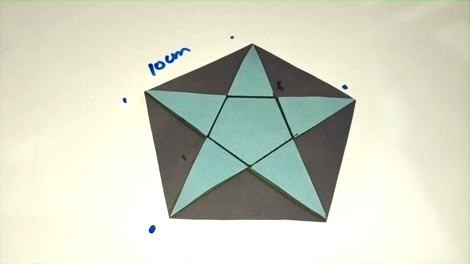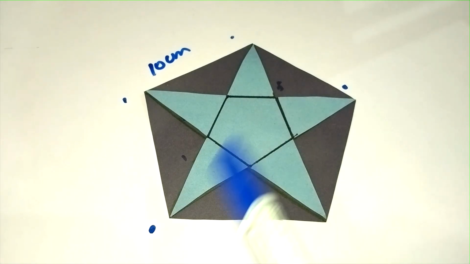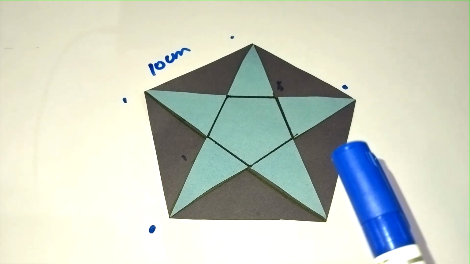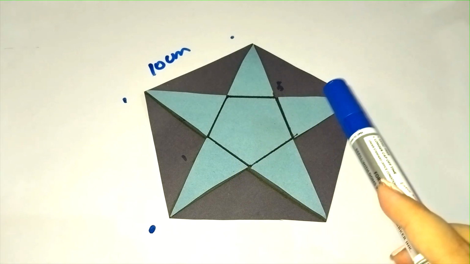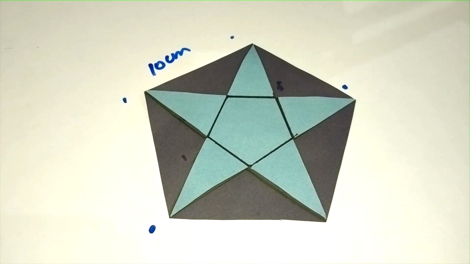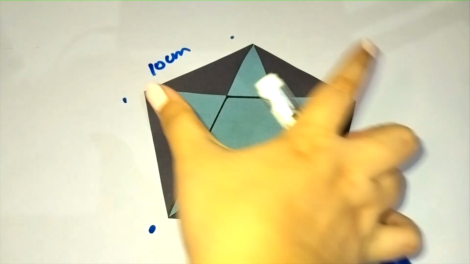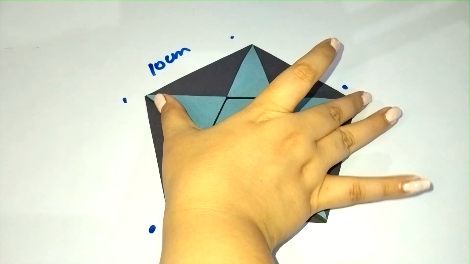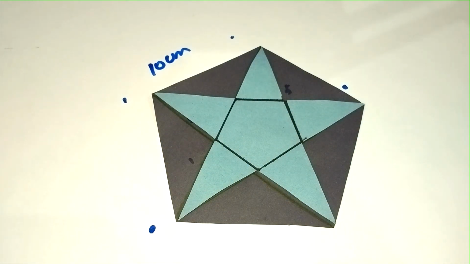Now comes the mathematical surprise. In a regular pentagram, this is called a pentagram, the lengths created by the intersections follow golden ratio relationships. For example, if I take the longer side and divide it by the smaller side, it will always be equal to 1.618.